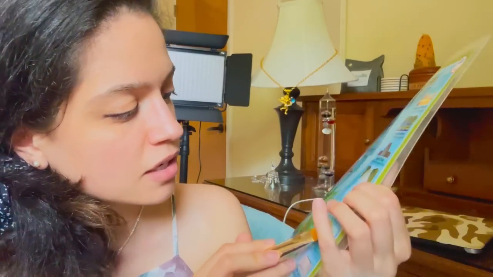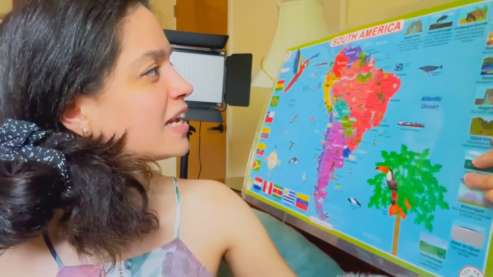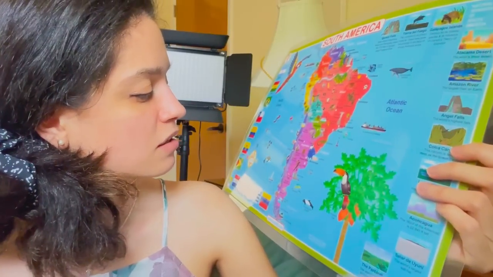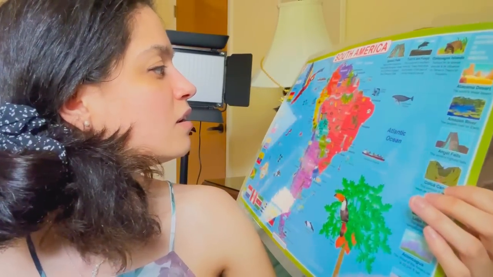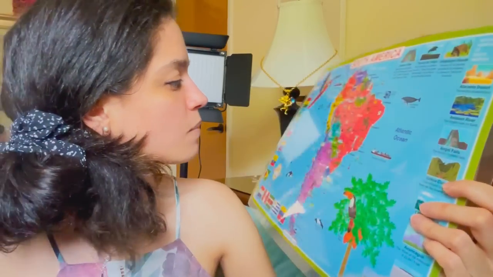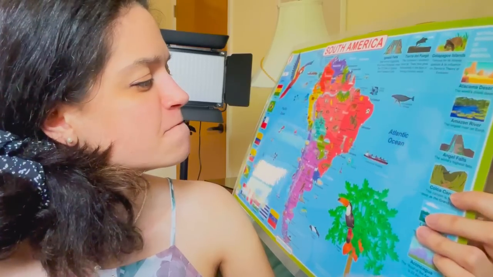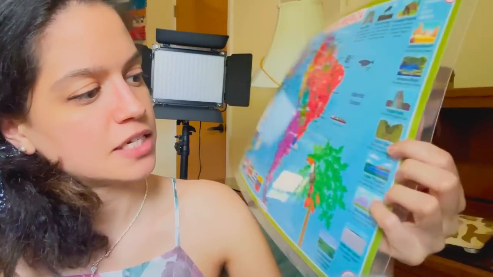Then we also have Lake Titicaca, which is the world's highest navigable body of water. Let's find Lake Titicaca. Where is Lake Titicaca? It's on the border of Bolivia and Peru. I feel like it's somewhere up here, though. I think it's somewhere up here. I just can't find it.